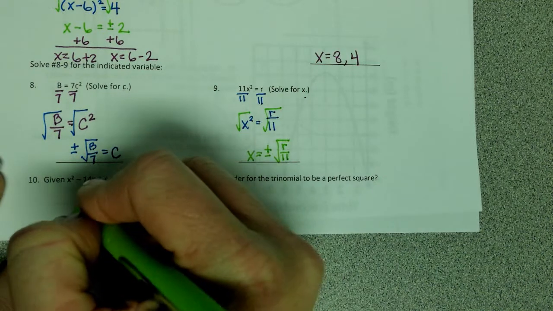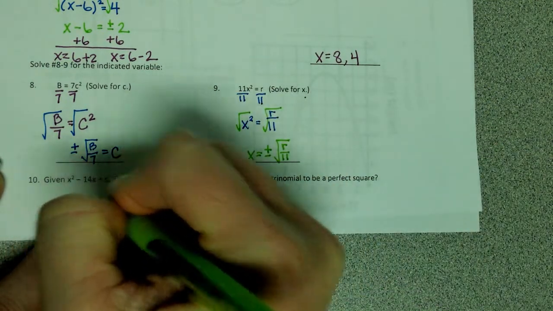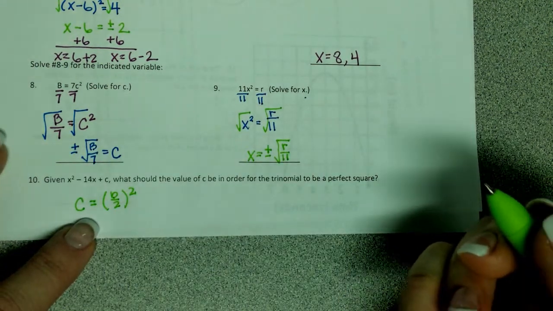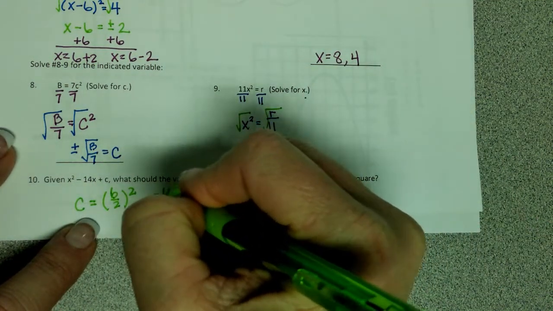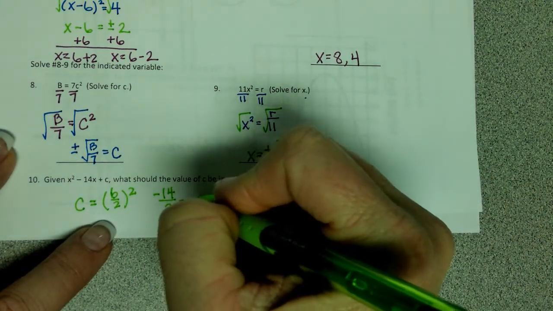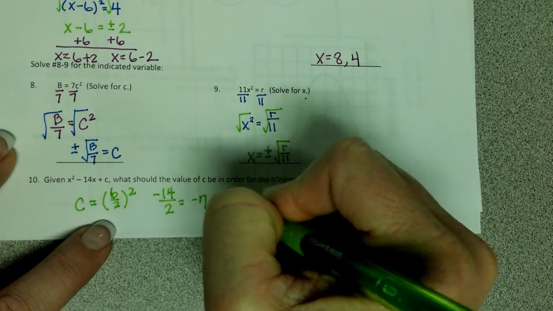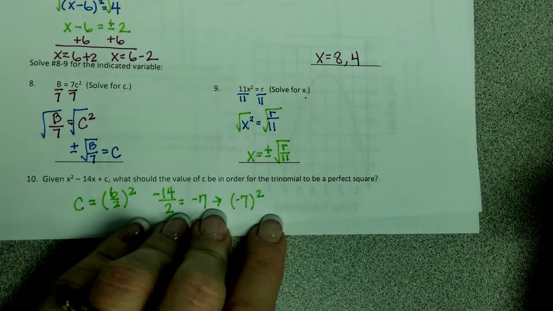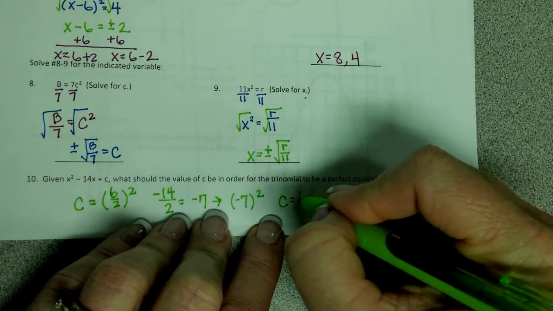So remember, whenever we're creating a c for a perfect square trinomial, c is going to equal b divided by 2, squared. So what is my b here? It's actually negative 14. So negative 14 divided by 2 equals negative 7. And then what are we going to do with negative 7? We're going to square it. What's negative 7 times negative 7? 49.